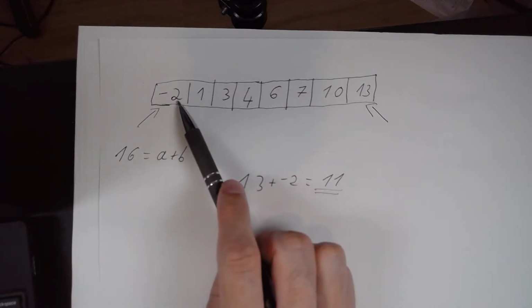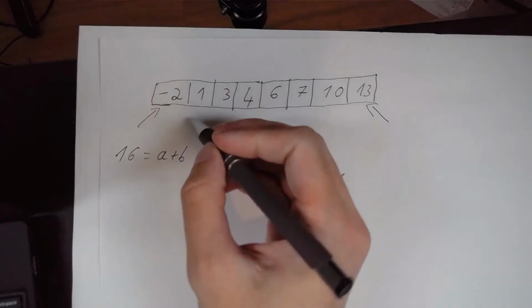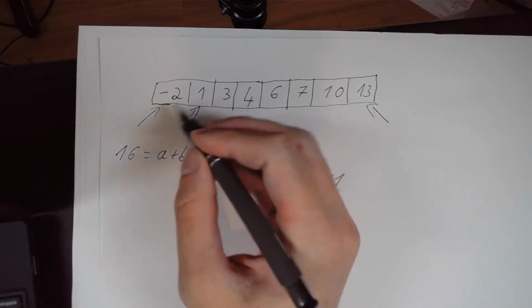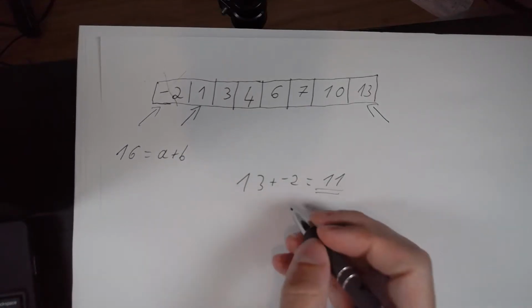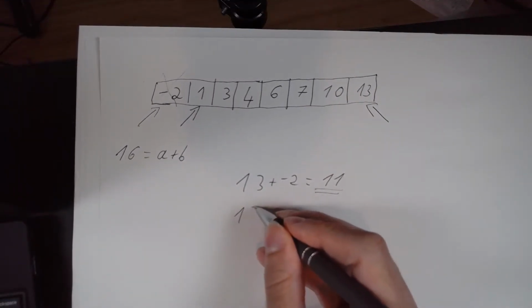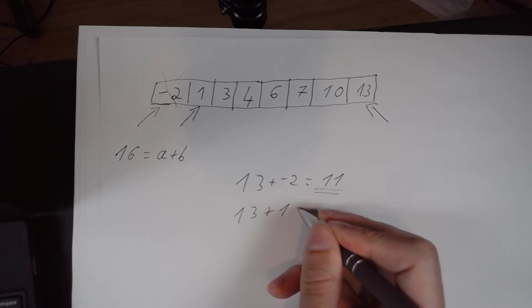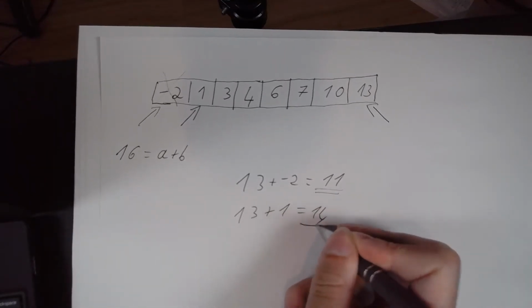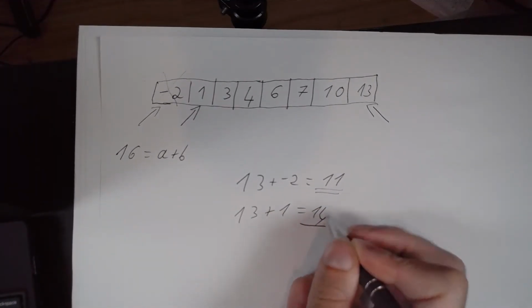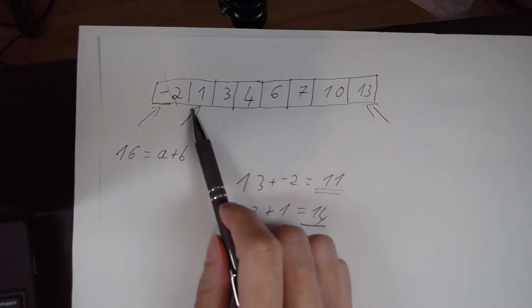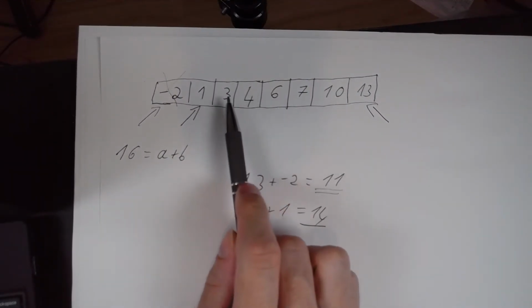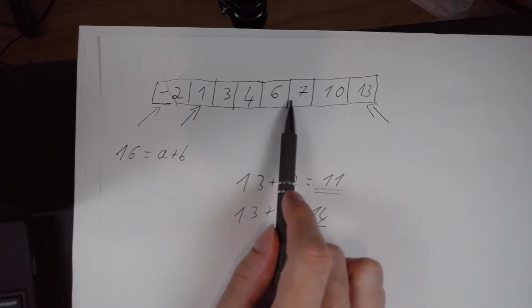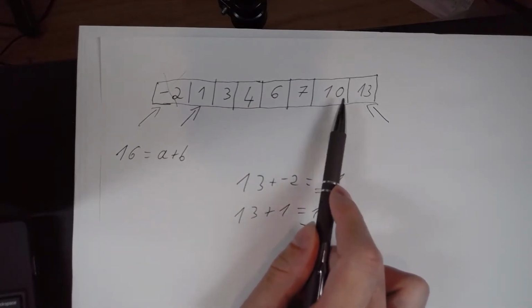So we can exclude the -2 and say we now look at 1. So this one is completely ignorable. What we get now is 13 plus 1, which is 14 and which is still smaller than the value we are looking for. So we have exactly the same situation again, this time with 1. Every other value here except the 13 is smaller than 13.